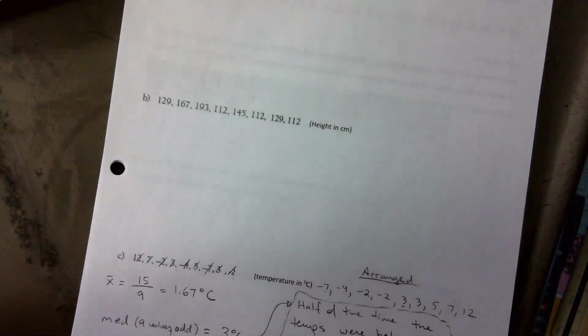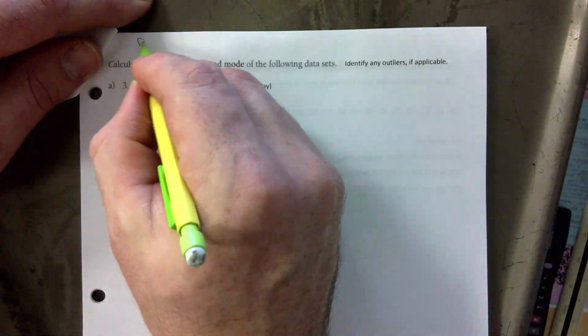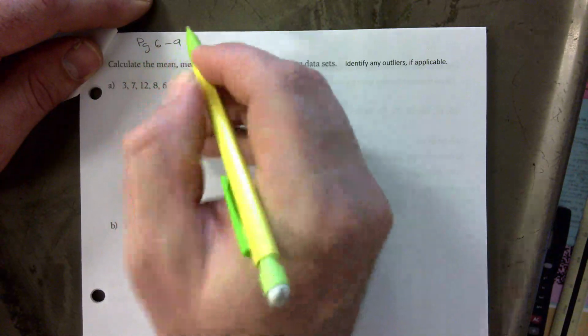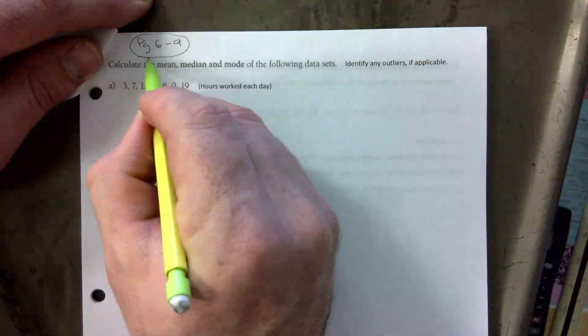So I'm going to give you some class time. I'm going to walk around. So 6 to, I think, 8 or 9. 6 to 9. That's what I'm going to assign you to do. And by the way, this is not what this unit is all about. It's some of it, but get a good grip on this, and then you'll have a good start to this unit. So pages 6 to 9, it's all about mean, median, mode, and some explaining.